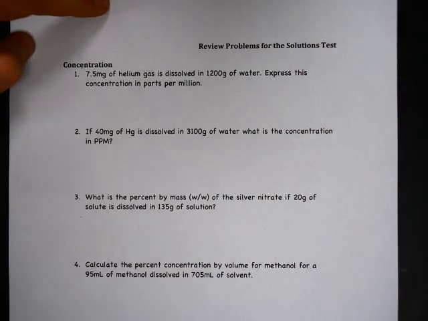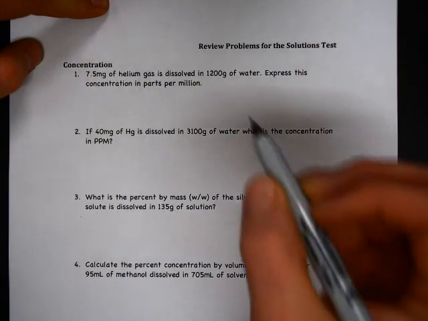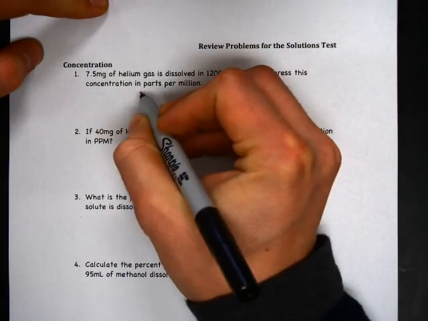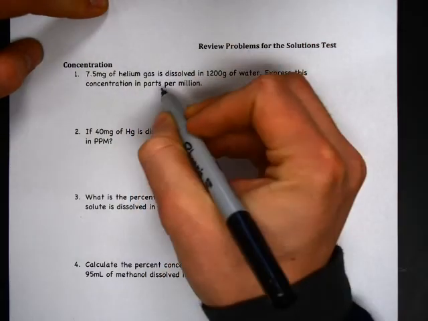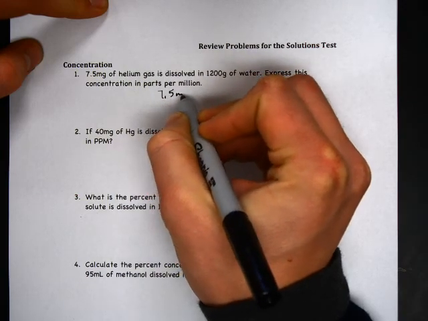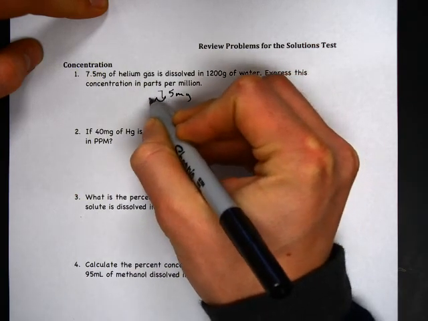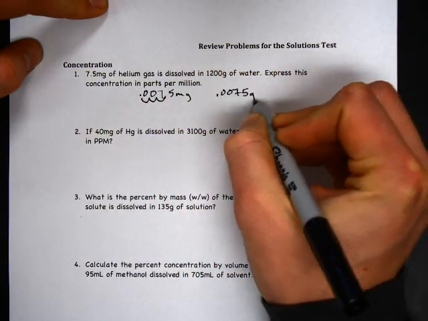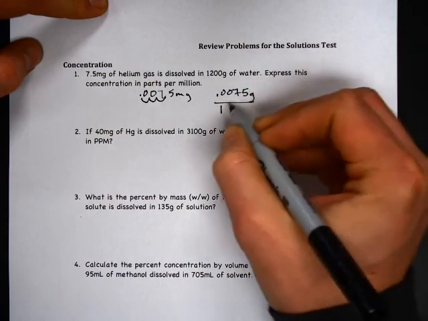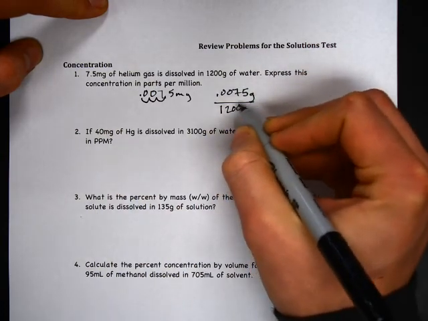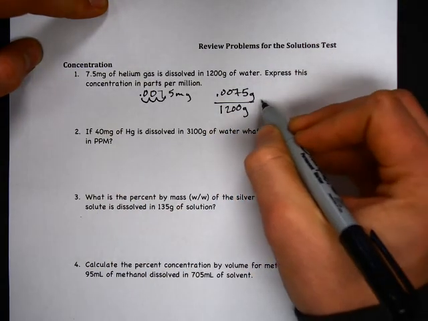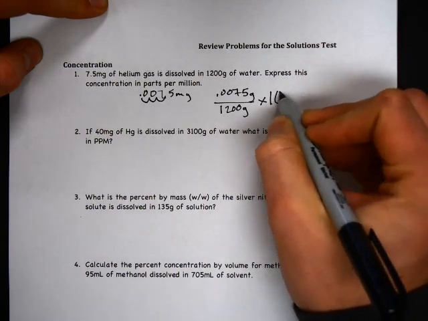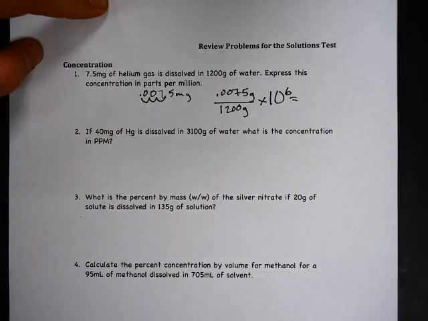So I have 7.5 milligrams of helium gas dissolved in 1,200 grams of water, as far as concentration in parts per million. So parts per million is mass of solute over mass of solvent. I have 7.5 milligrams to convert to grams, so move the decimal 1, 2, 3 spots. Get 0.0075 grams over mass of solution, which is 1,200 grams plus 0.0075. That doesn't contribute much, so I can essentially ignore it. Multiply times 10 to the 6th.